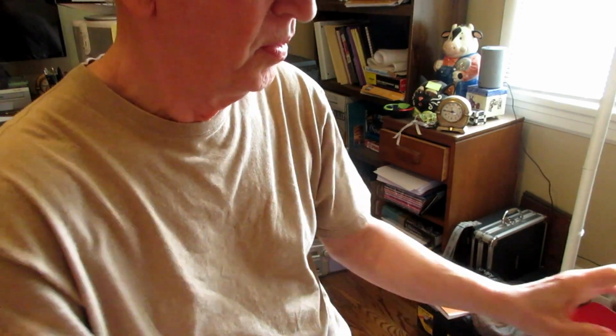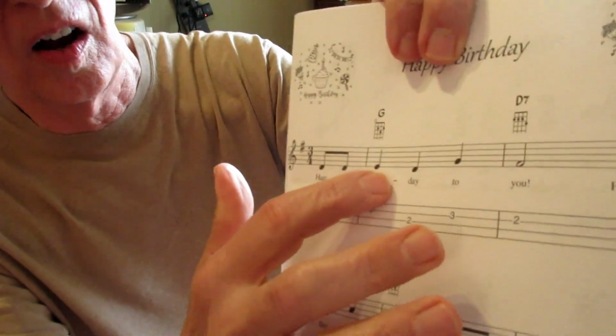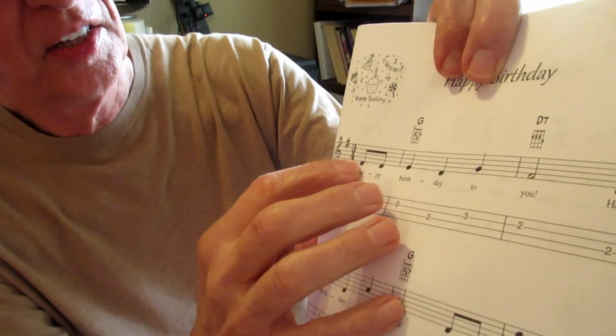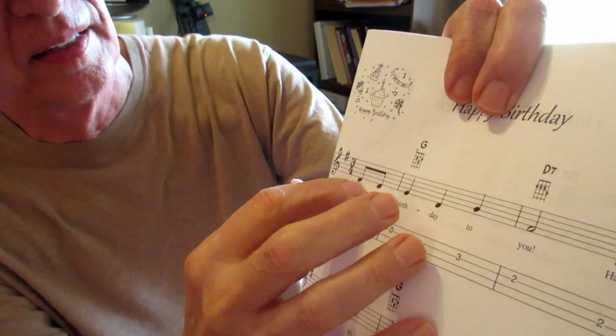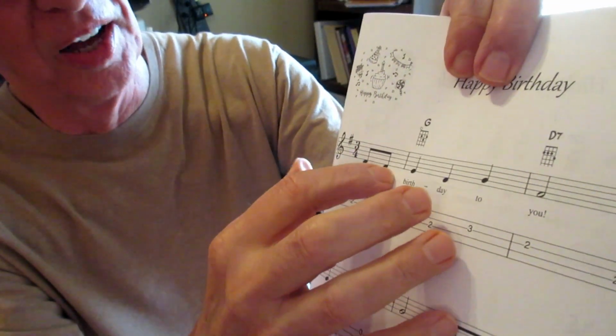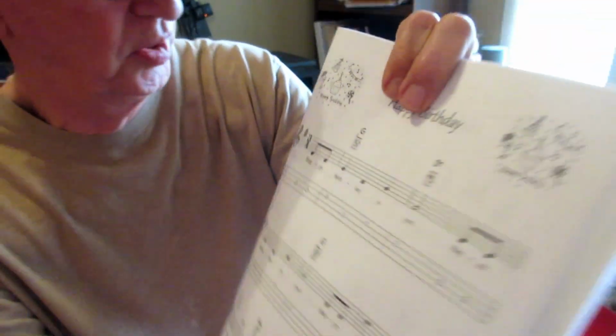So now we have a song like Happy Birthday. Now how do we know what these are? This little note right here is one note below the line. Middle C would be 2 notes.